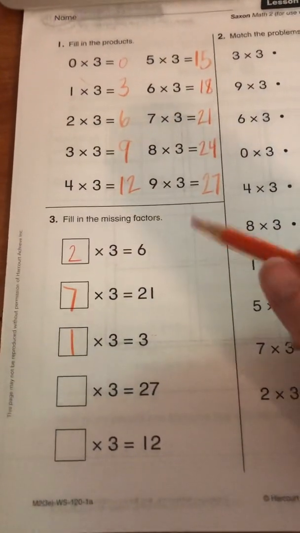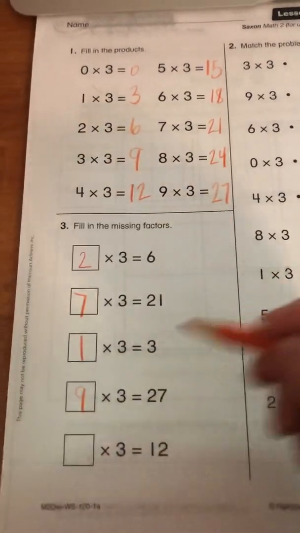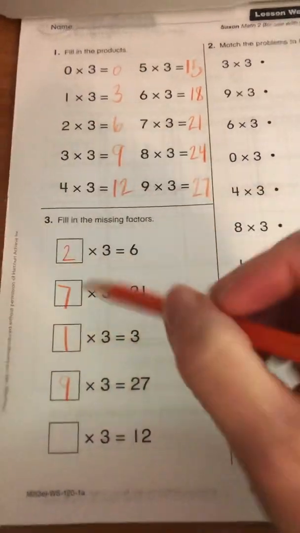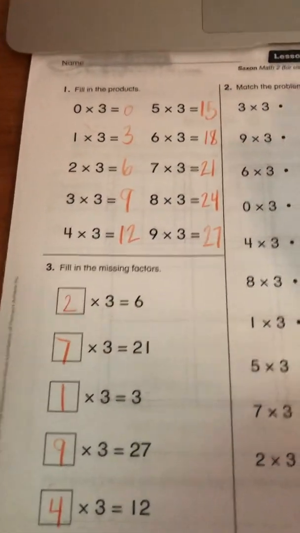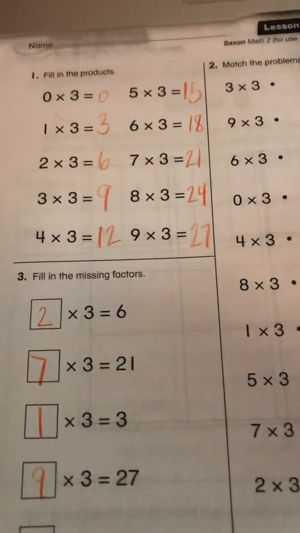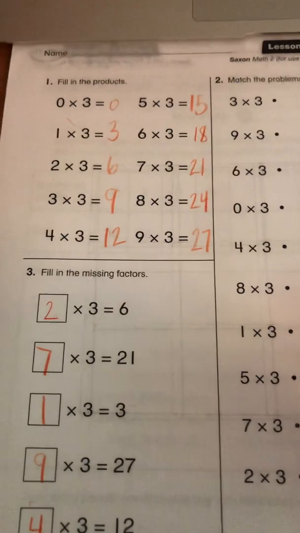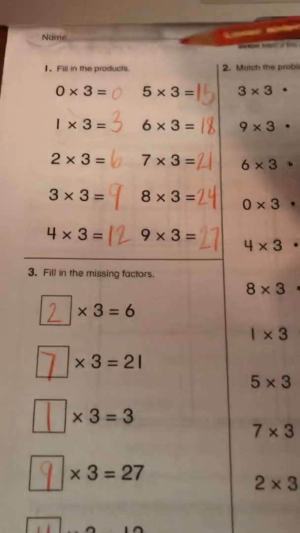How many groups of 3 equals 27? The answer was 9. And how many groups of 3 equals 12? That would be 4. Okay, I thought real quick before we use our color tiles and give you a chance to make some groups that we would sing through our 3 song. It's been a while, so are you ready?